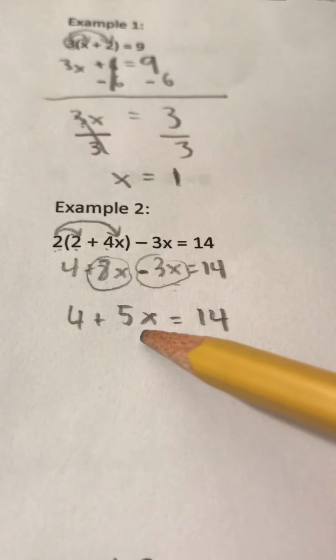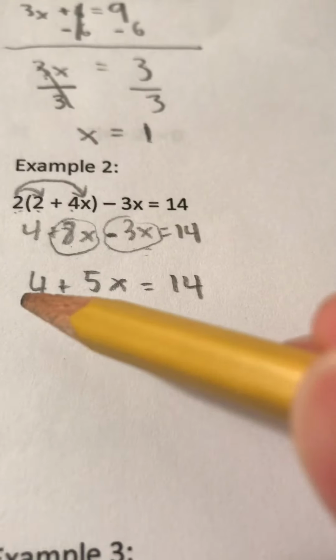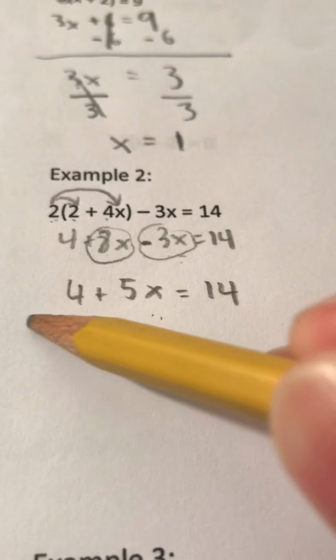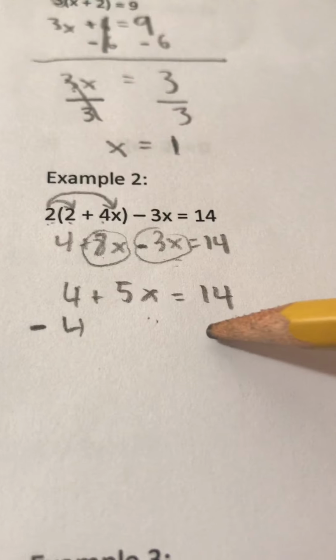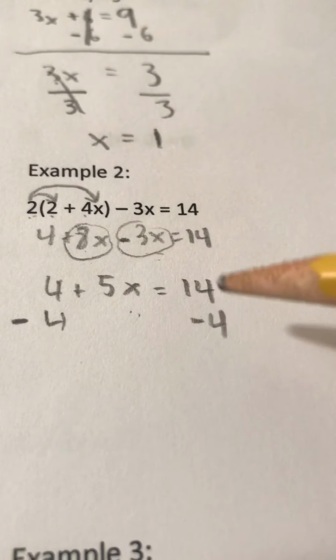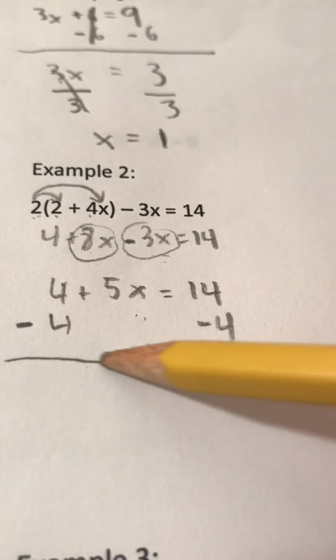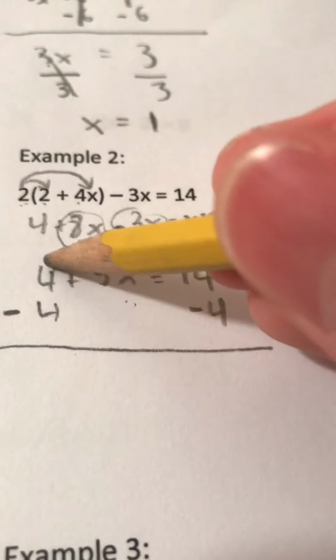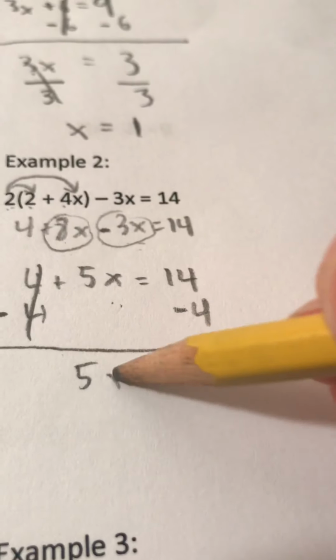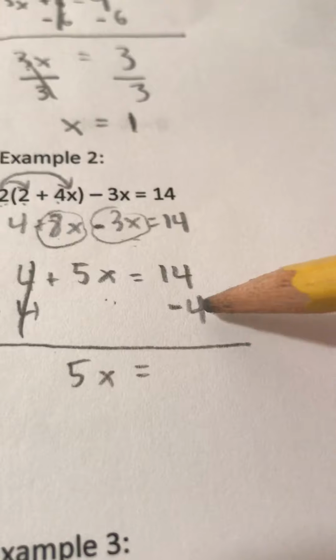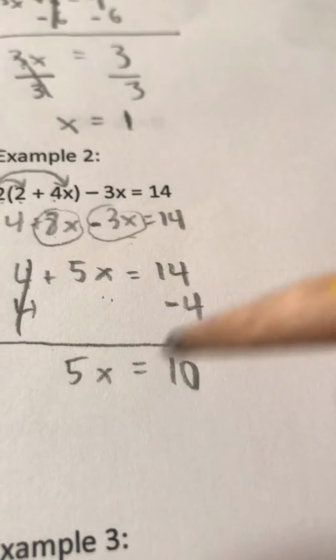Name of the game is get that letter by itself. First, I got to make the constants disappear. So I do that by doing the opposite. The opposite of plus 4 is minus 4. So I have minus 4 on both sides, because what I do to one side, I do to the other. The 4's cancel out, leaving me with just 5x. 14 minus 4 is 10.